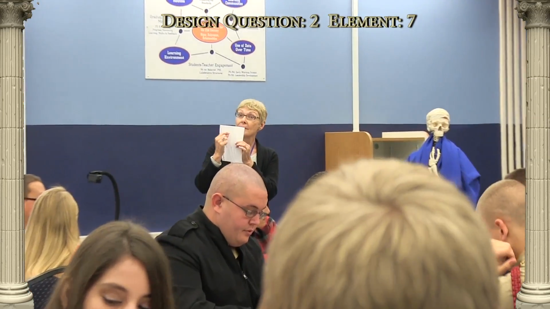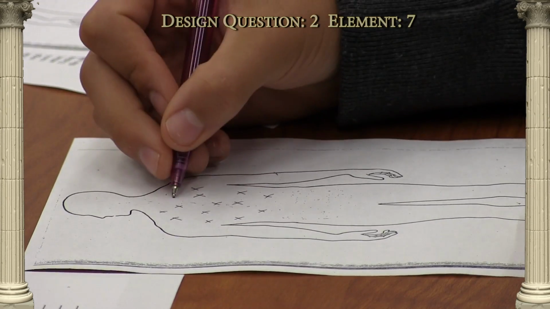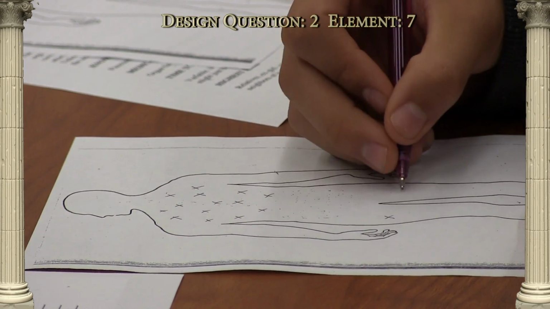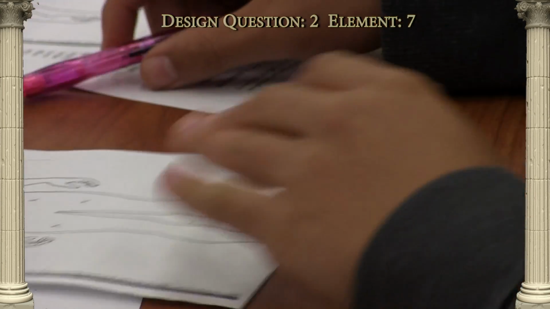So you're going to stab your paper doll 23 times. Pretend you're the Senate, you're stabbing Caesar. So make little slash 23 marks on your person. Do not use the highlighters yet.